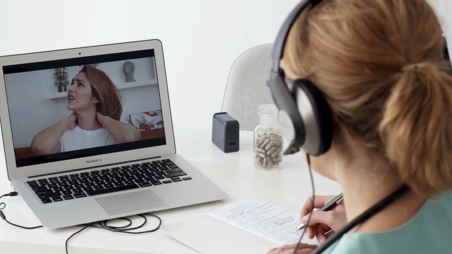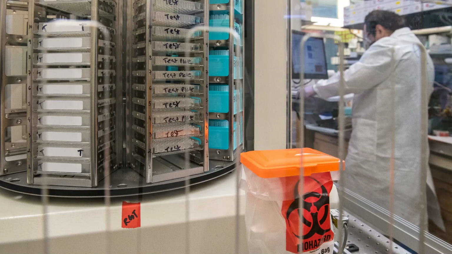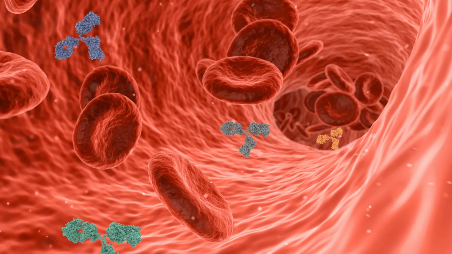Viral encephalitis treatment. Antiviral medications are commonly prescribed to treat viral encephalitis caused by viruses like HSV, Japanese encephalitis virus, or West Nile virus. These medications help to suppress the viral replication and reduce inflammation in the brain.